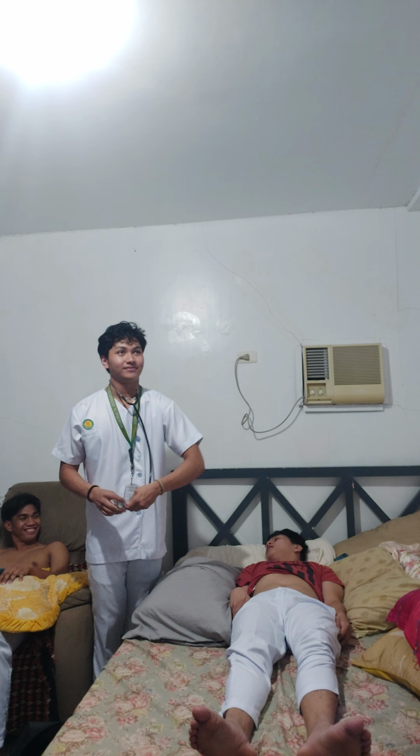So, the next is documentation. Document and report any pertinent findings found during the assessment to appropriate personnel. And the rationale for this is to provide accurate data in the care of the client. So, kaya po sir.